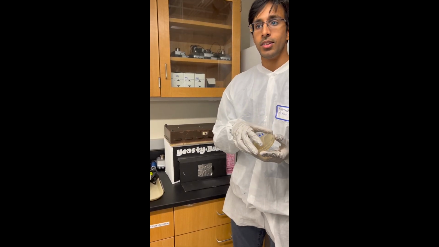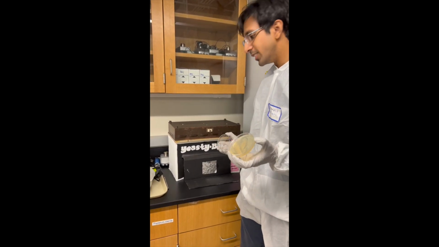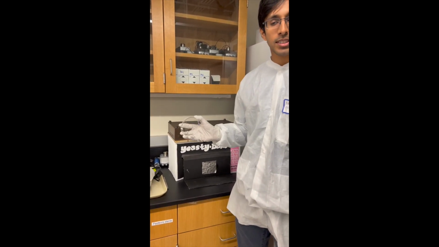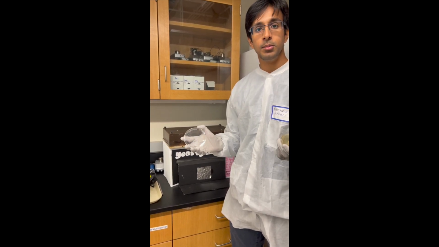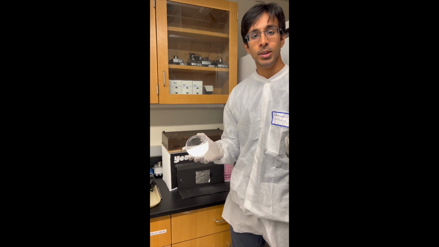Now that the cells are on the plate, even if they're too small to see, we can expose them to high-energy UV radiation, which damages the DNA and randomly induces mutation in the cells. This is how we reliably generate mutant yeast cells.